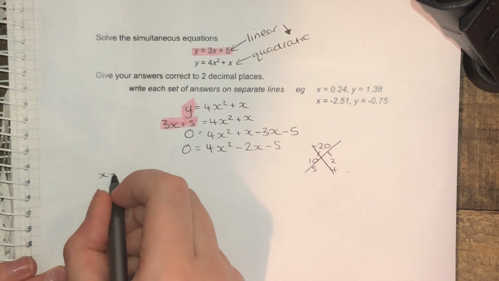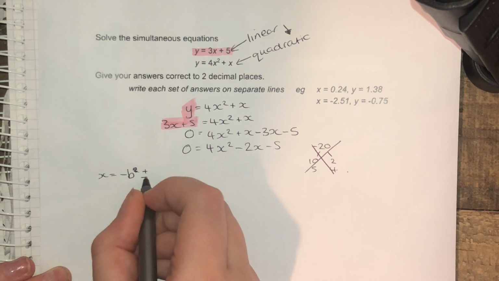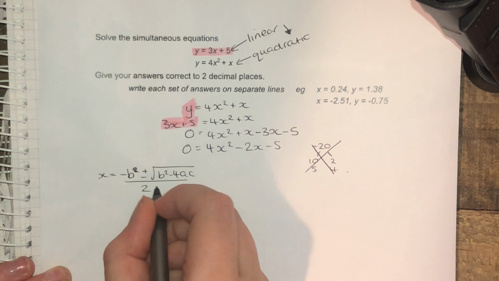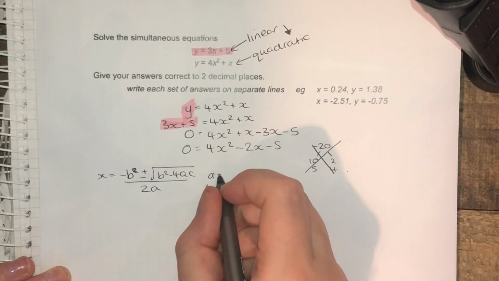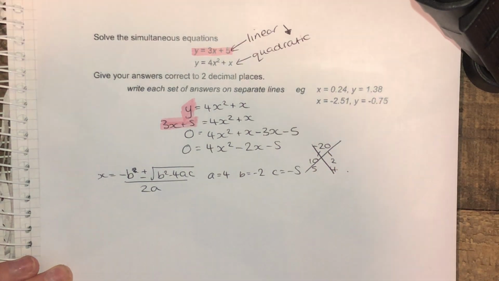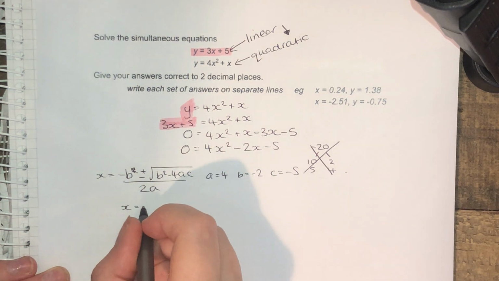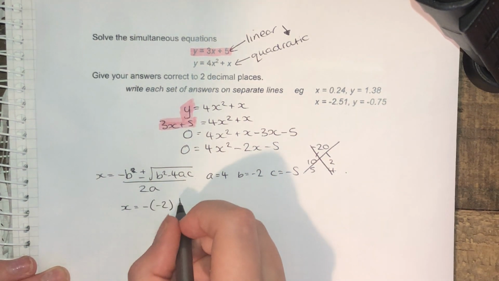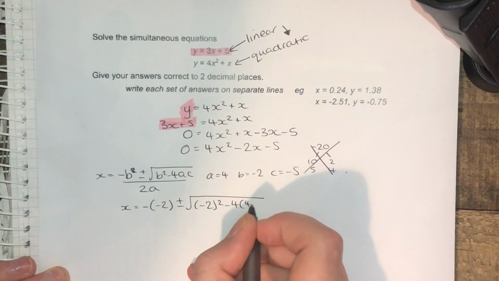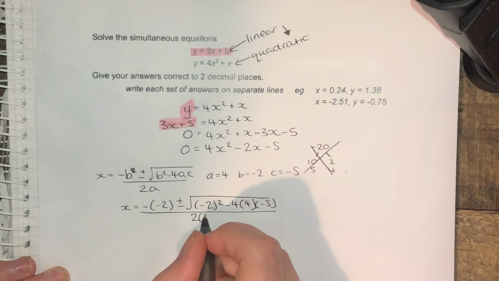So I've got x equals minus b plus or minus the square root of b squared minus 4ac, over 2a. So a equals 4, b equals minus 2, and c equals minus 5. So I'm going to substitute those in. So I get x equals minus minus 2 plus or minus the square root of minus 2 squared minus 4 times 4 times minus 5, over 2 times 4.